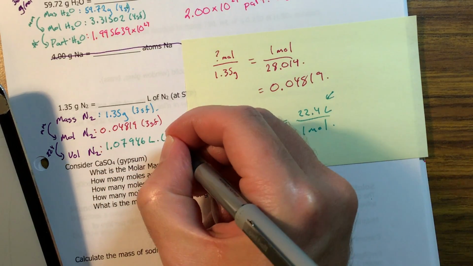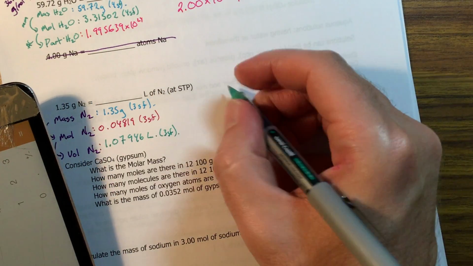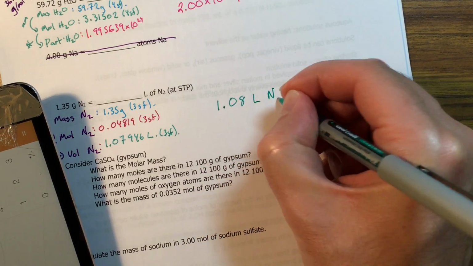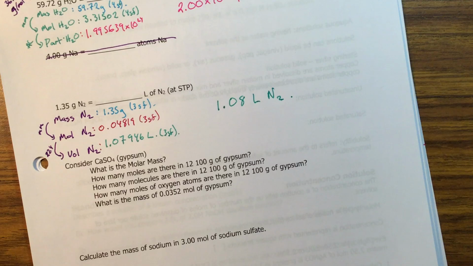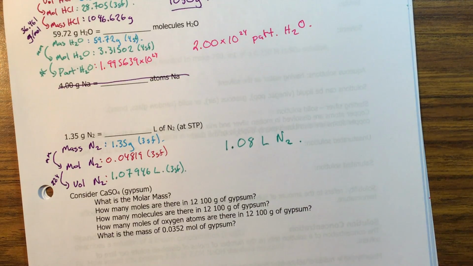But I want this to have 3 sig figs, so my final answer will be 1.08 liters of N2. All right, so map out all your conversions. Remember, moles always go in the middle.